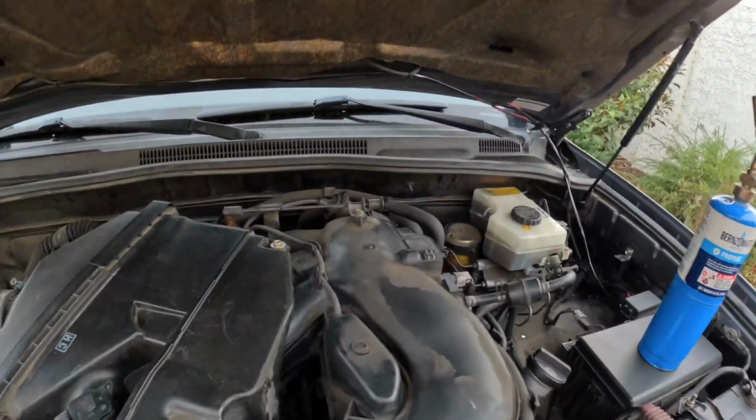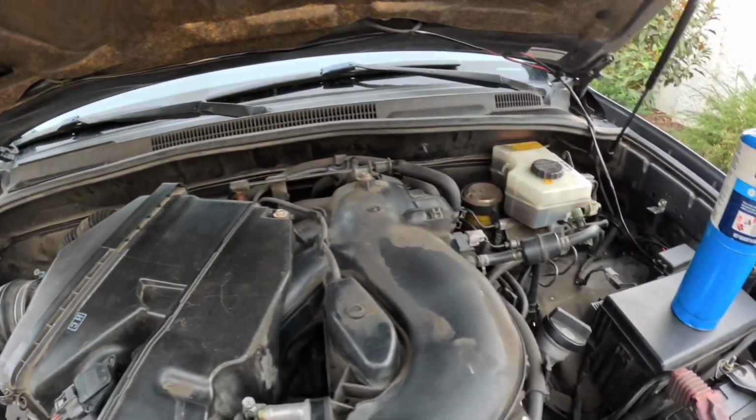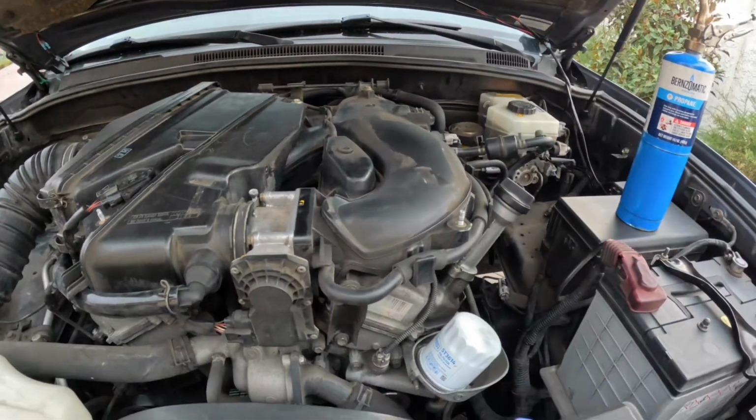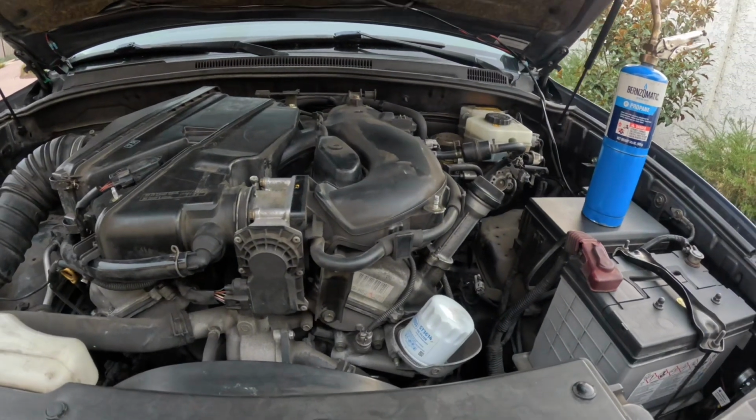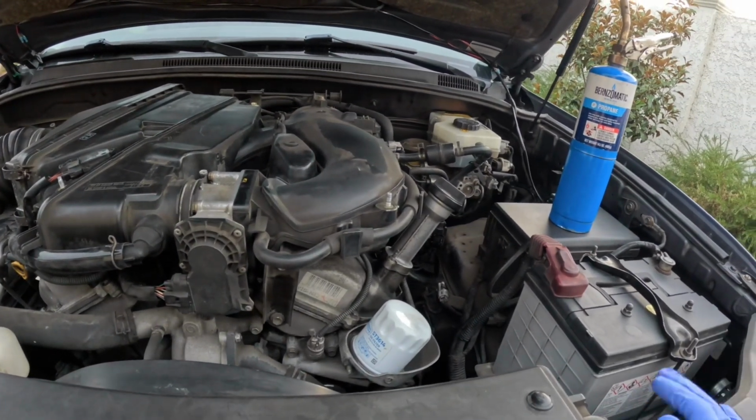So in this, I didn't find any problems through the whole engine up here, and I did valve cover gaskets too, so that just completely waves out all the problems.